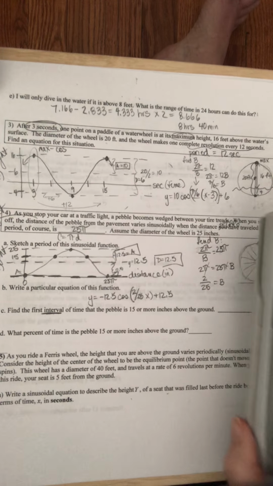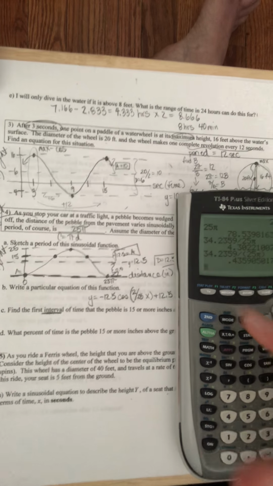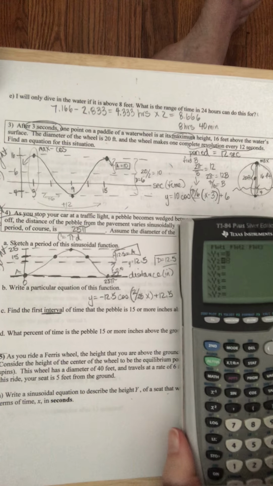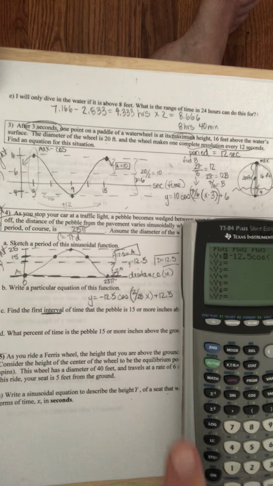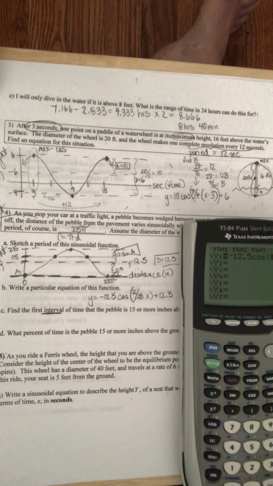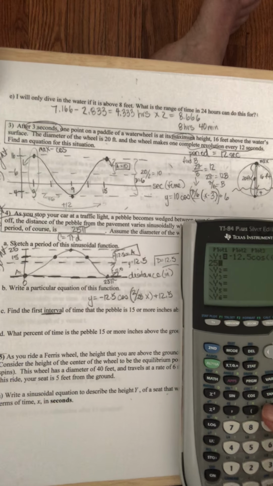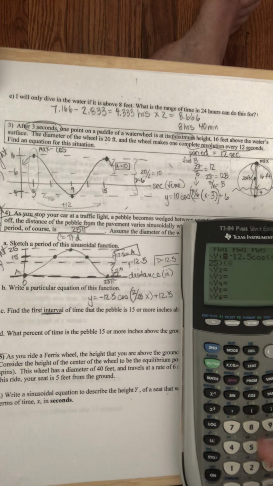So we've been practicing using the calculator to find values. Now we're gonna work on actually graphing with it, okay? So you're gonna go to y equals. You're gonna put in negative 12.5 cosine, make sure you're in radian. You probably haven't changed it, so you should be fine. Then I'm gonna put the 2 divided by 25 in parentheses, and then multiply that by x.